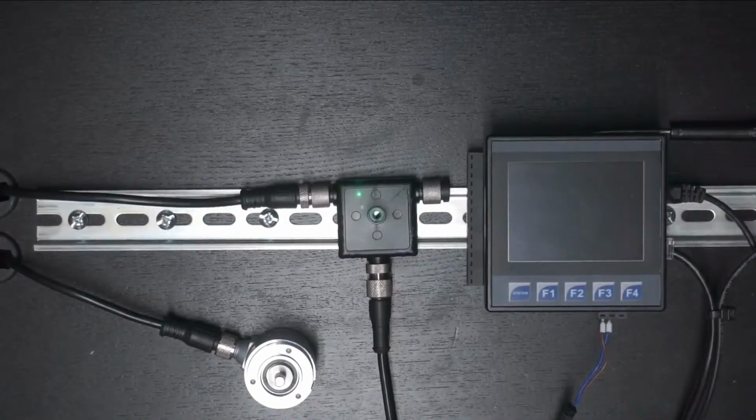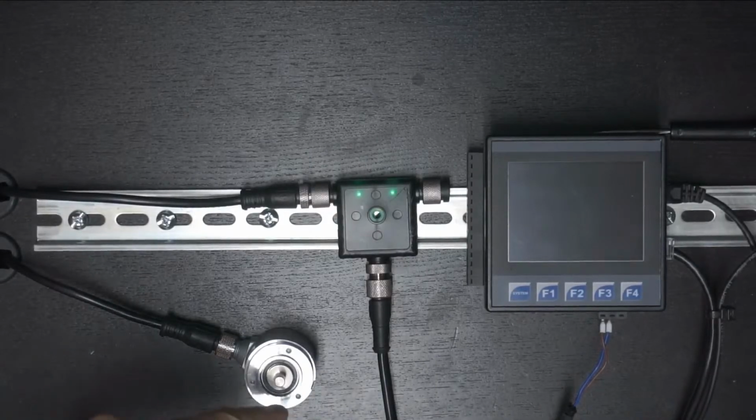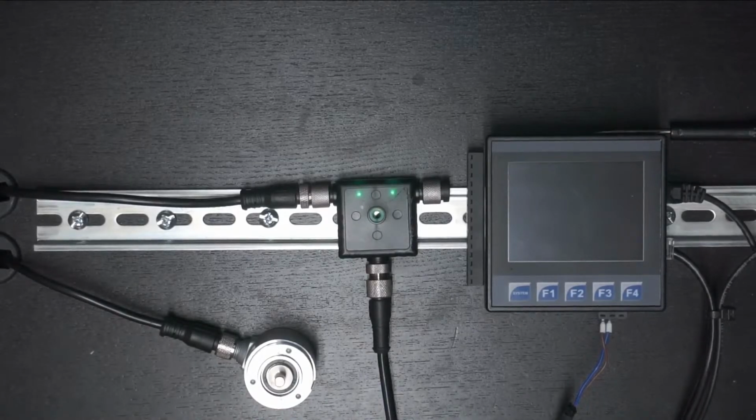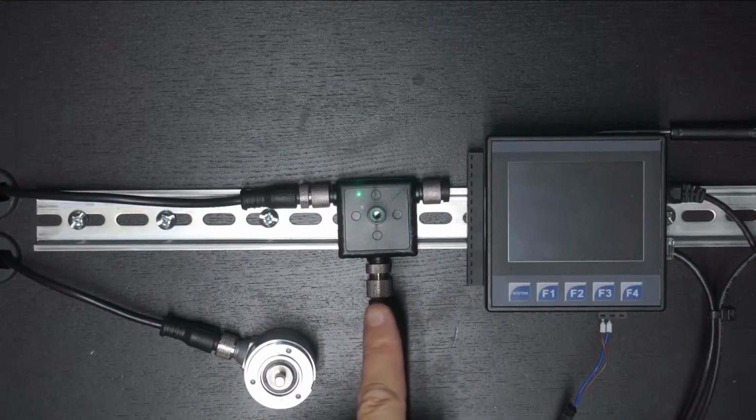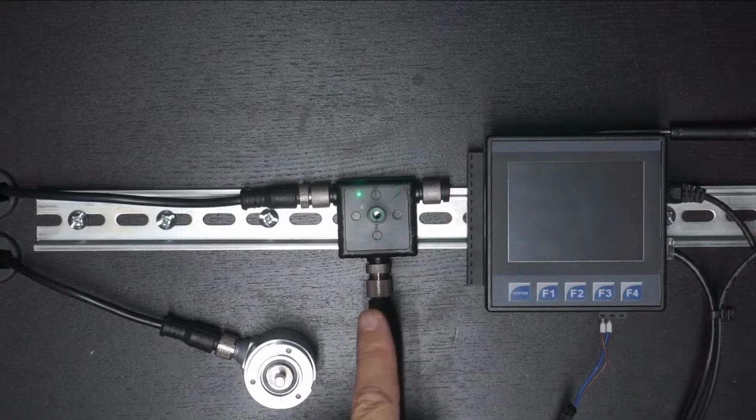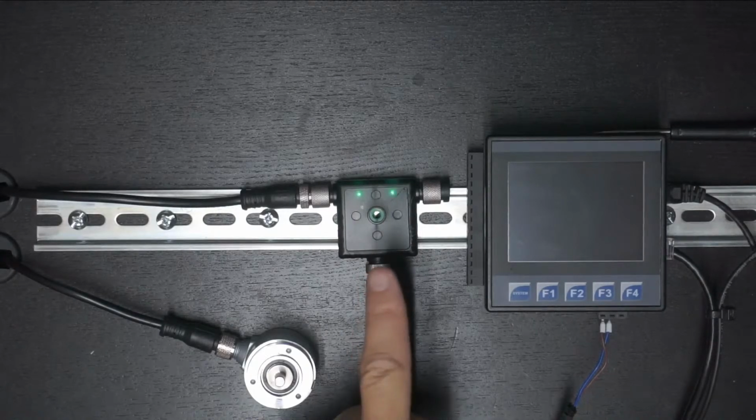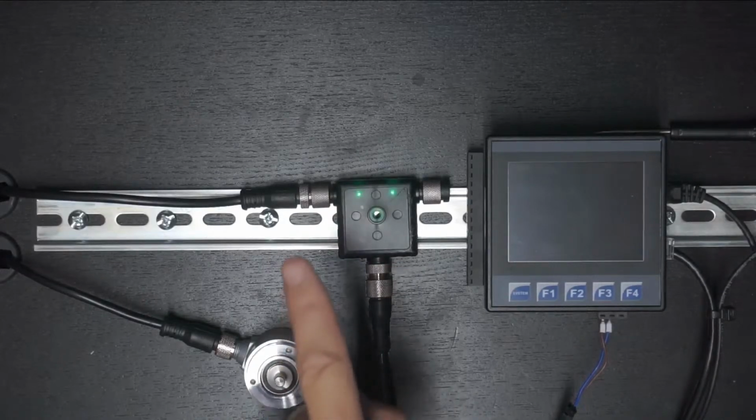Okay, so the first step is we are going to need to configure the IO-Link master and the encoder. So here's my connectivity I have right now. This is the actual M12 leg of the IO-Link configuration tool. Okay, so I have that connected to the master. And then the encoder is also connected to the master.